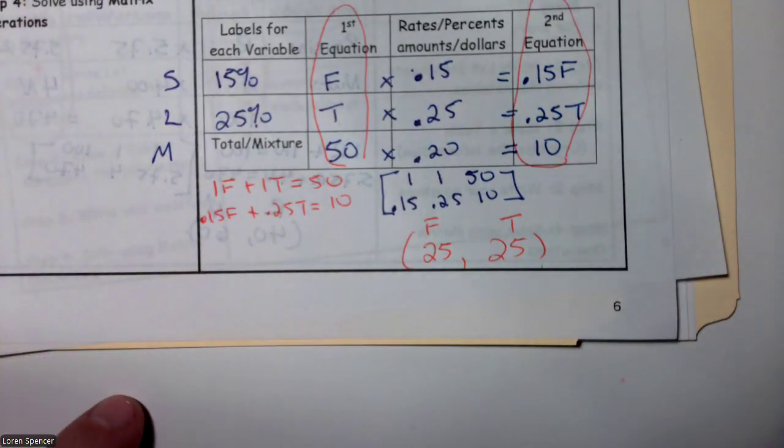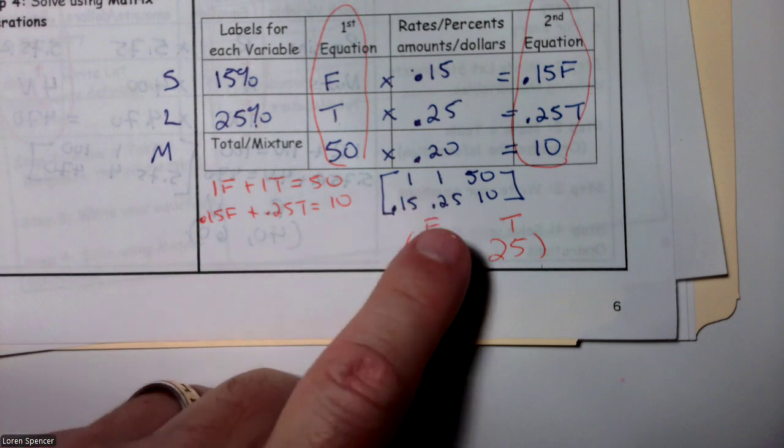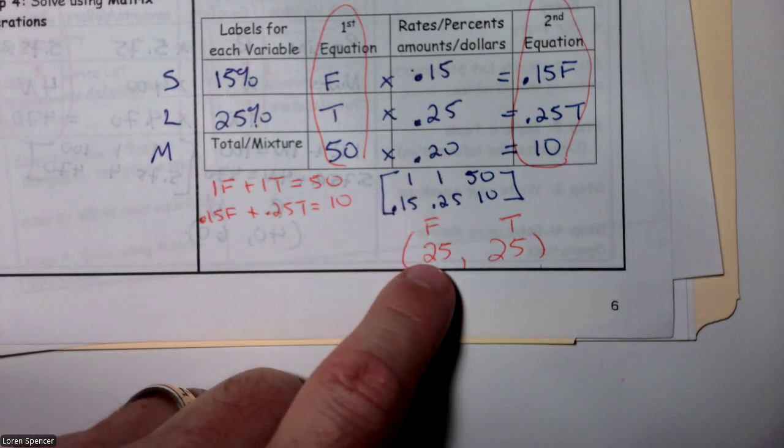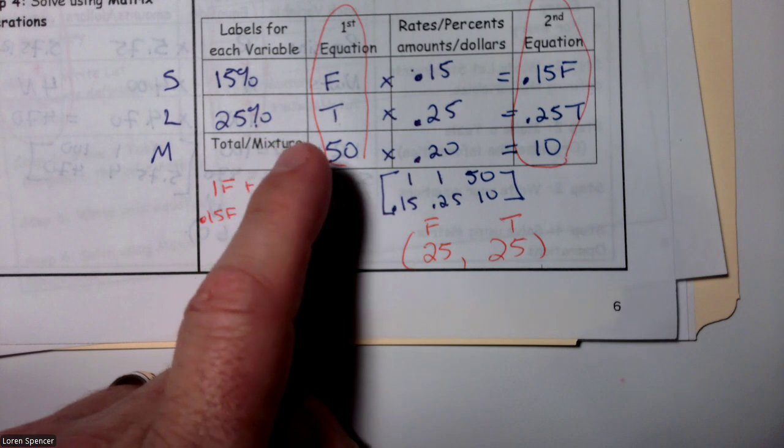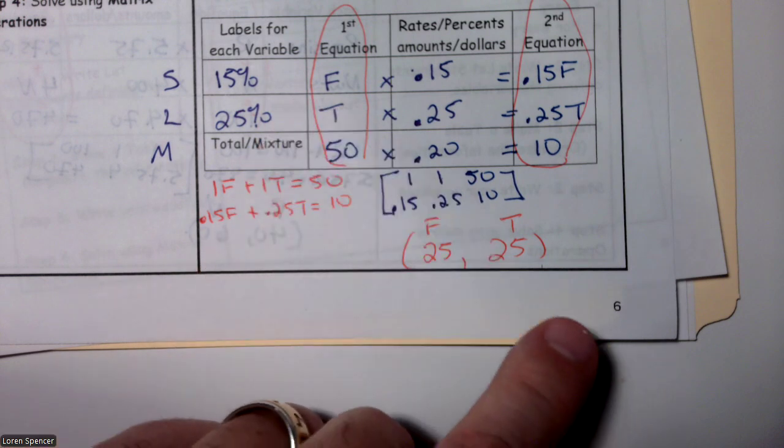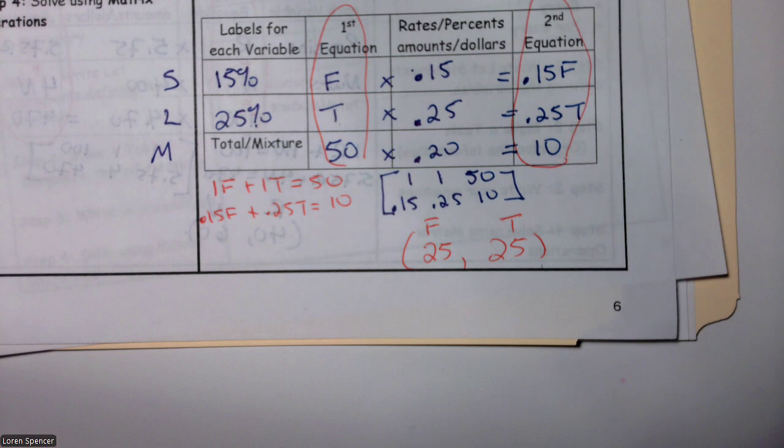All right, it just tells us in this case we need 25 kilos of each, 25 kilos of the 15% and 25 kilos of the 25% in order to have the right mixture to get 20%.